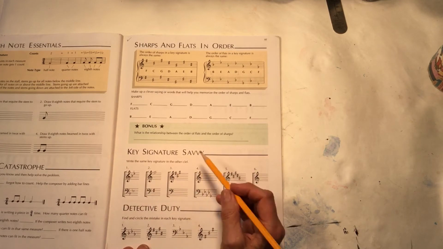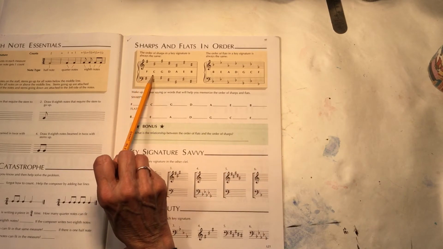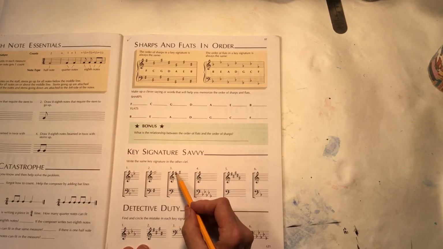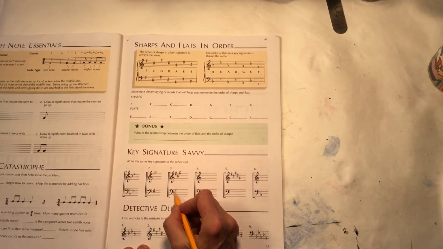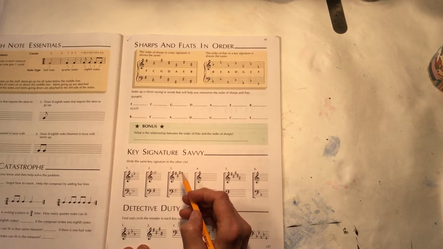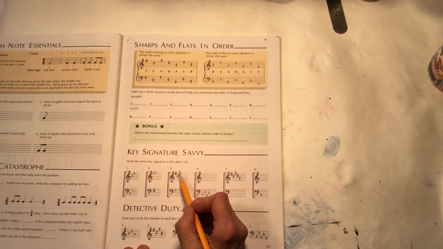Okay, now we've got 3 sharps, and if you've got 3 sharps in the key signature, they're always going to be F sharp, C sharp, and G sharp. So this F sharp will look just like that. Put that right here. Then the C sharp is going to be on this space down here because it's the second space from the top here.